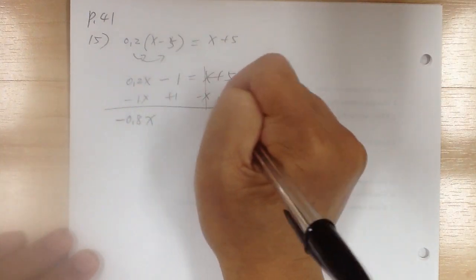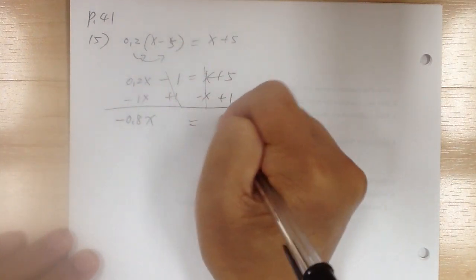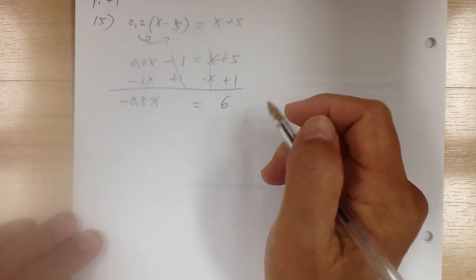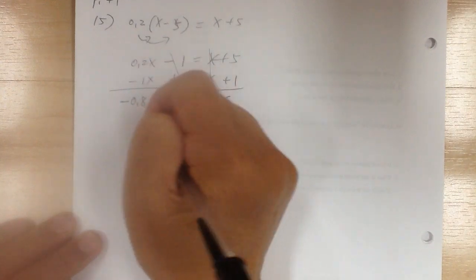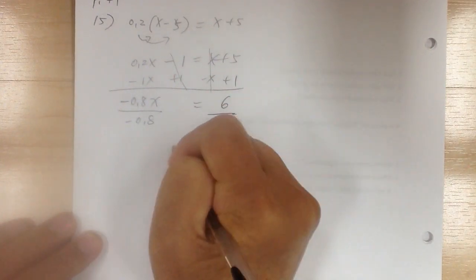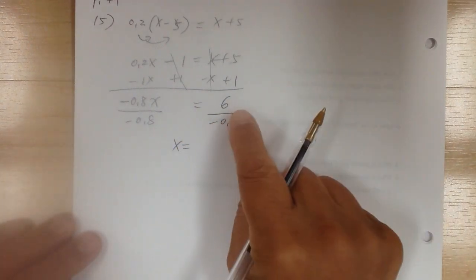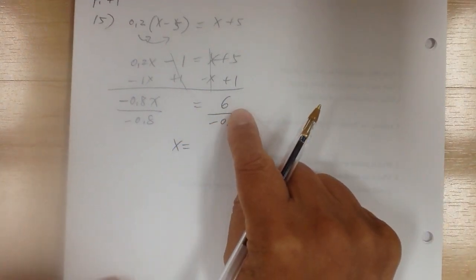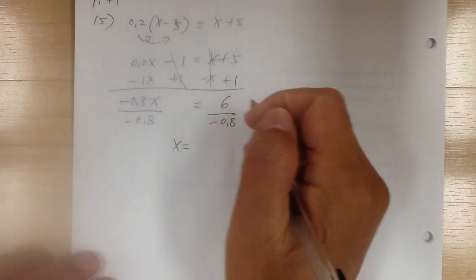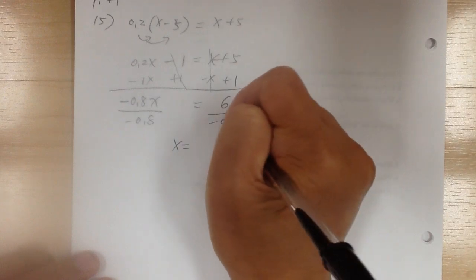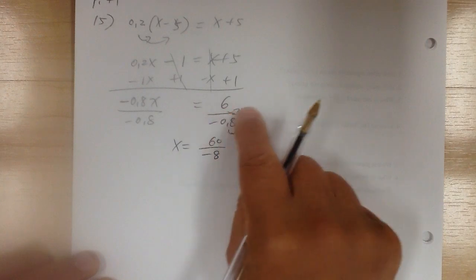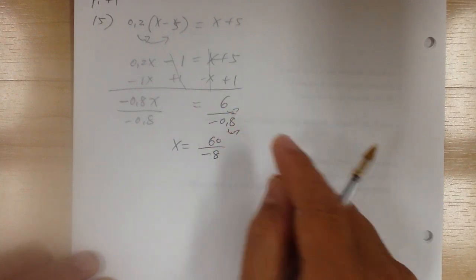And I'm going to plus 1 on both sides, so I'm going to get rid of that. And after that, I need to divide by negative 0.8, divide by negative 0.8, so x equal to. Now to simplify this, if you do it without a calculator, you just move the decimal over one place. So move this over one place. So we end up with 60 over negative 8. Just move the decimal one place over.